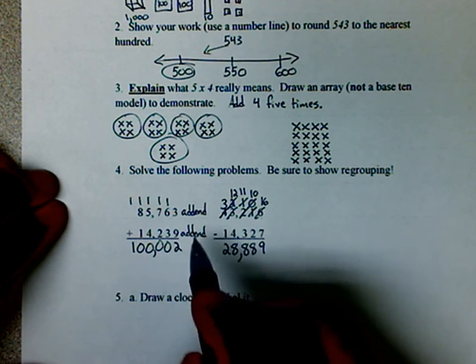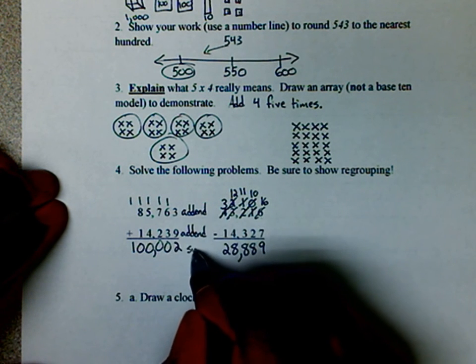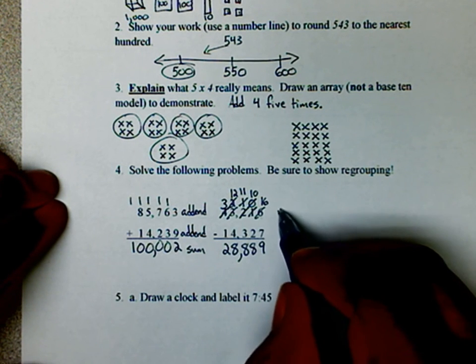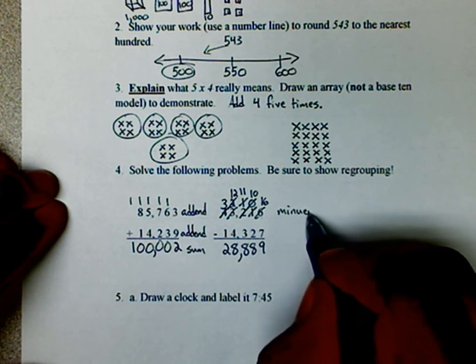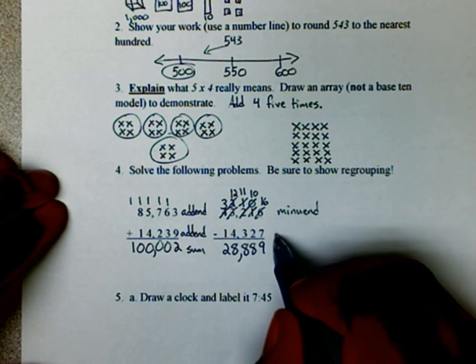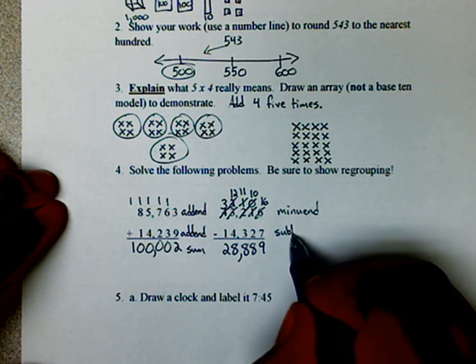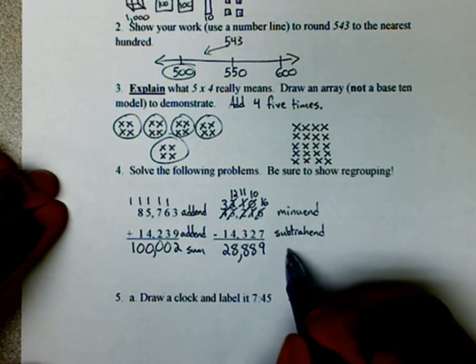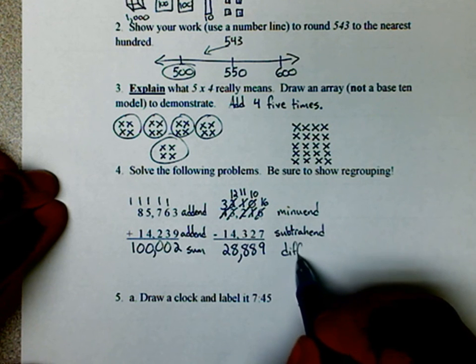And your answer to addition is called a sum. When you subtract, the number you start with is called a minuend. The number you're subtracting from the number you start with is called a subtrahend. And your answer to subtraction is called a difference.